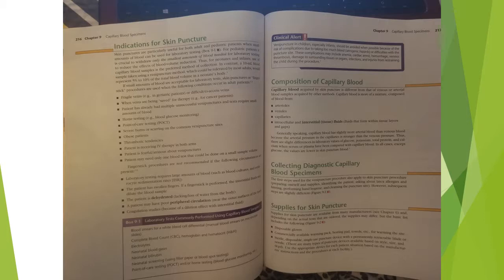Collecting diagnostic capillary blood specimens. The first steps used for venipuncture procedure also apply to skin puncture procedure: preparing oneself and supplies, identifying the patient, asking about latex allergies and fainting, performing hand hygiene, and cleansing the puncture site. However, subsequent steps are slightly different.